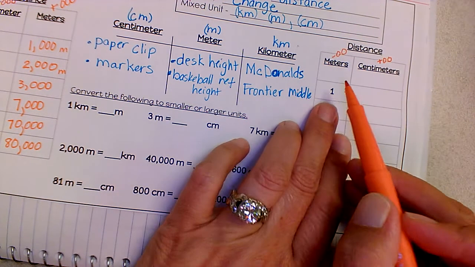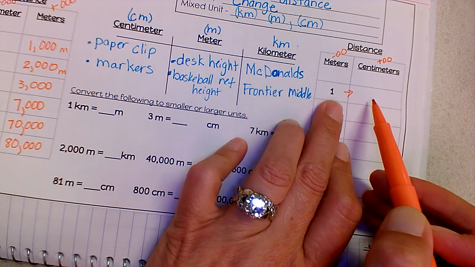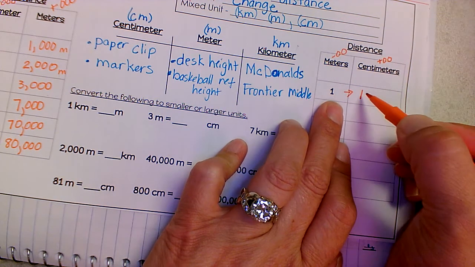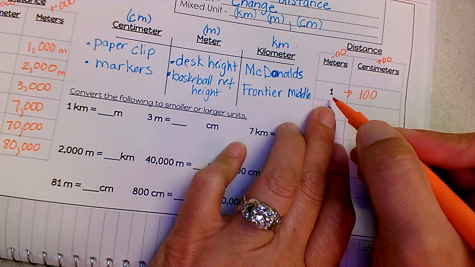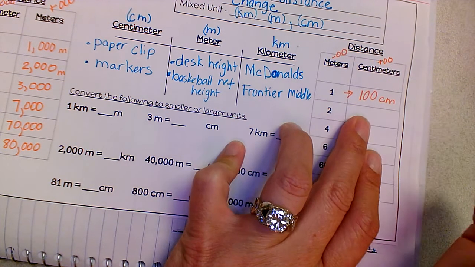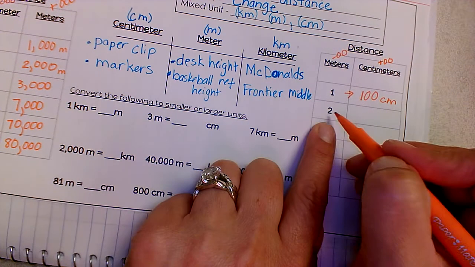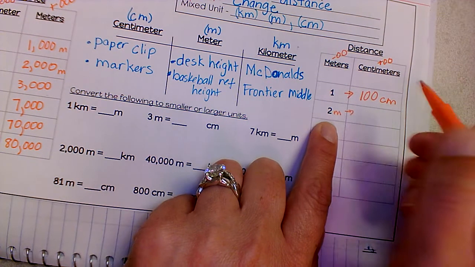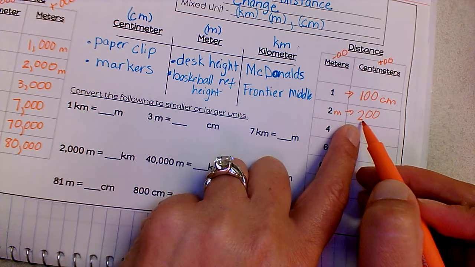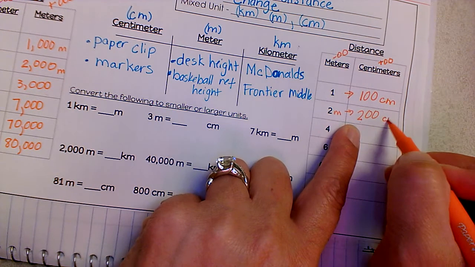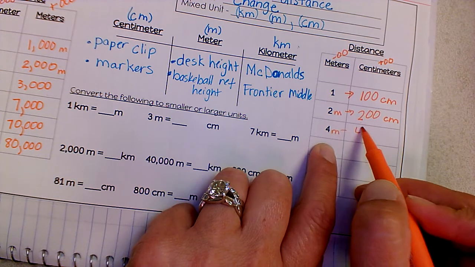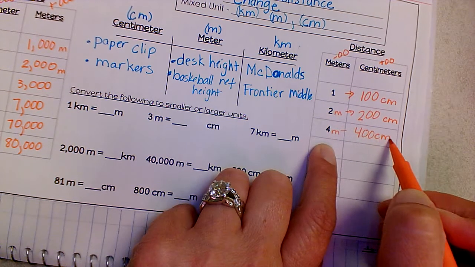Okay? So if I'm going from 1 meter to centimeters, I'm going to write that 1, and I'm going to add how many zeros behind it? 2. So 1 meter is equal to 100 centimeters. Okay? If I had 2 meters, I'm going to write that 2 and add 2 zeros behind it. So 2 meters becomes how many centimeters? 200 centimeters. All right? 4 meters becomes 400 centimeters.